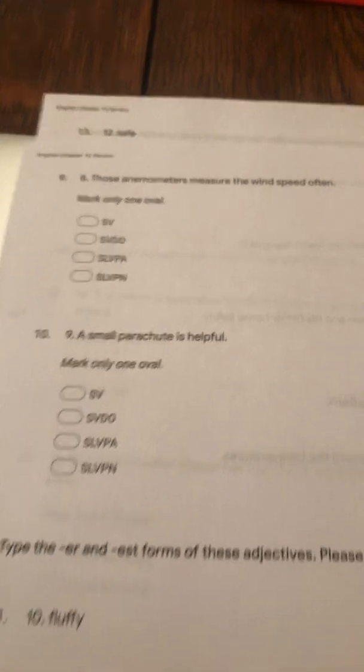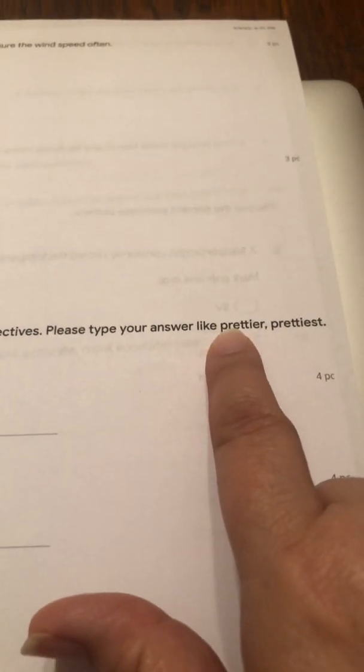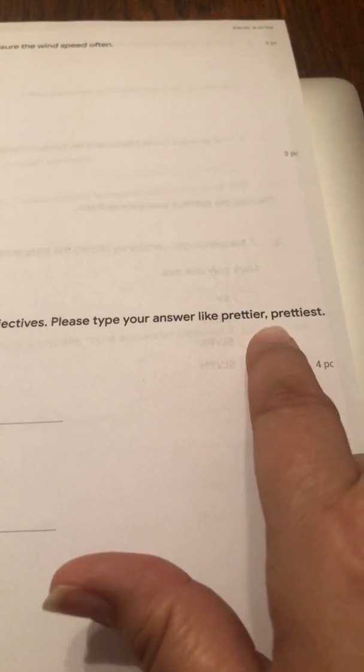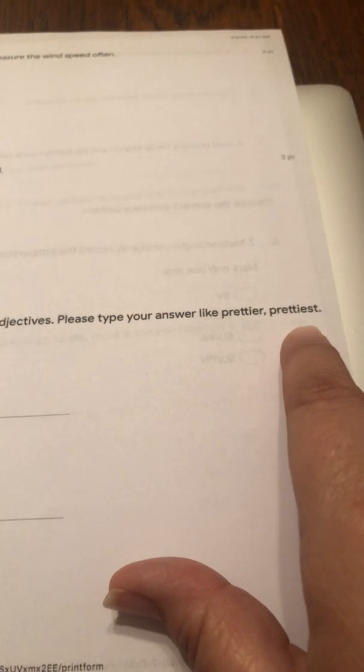So there are 3 sentence pattern questions. Then you get to adding ER and EST. Again, you're going to type your answer. You'll put the ER word with no capital, comma, 1 space, and your second word with EST, or whatever you need to do for it.